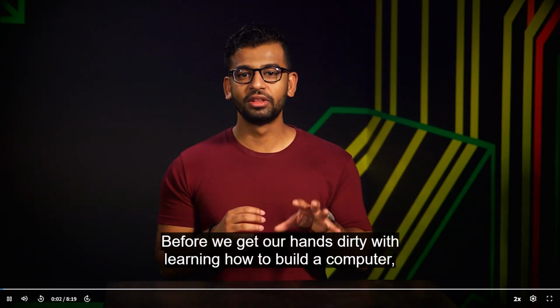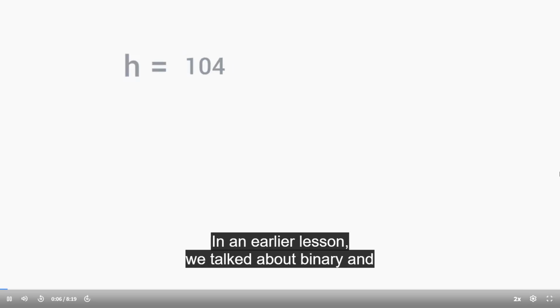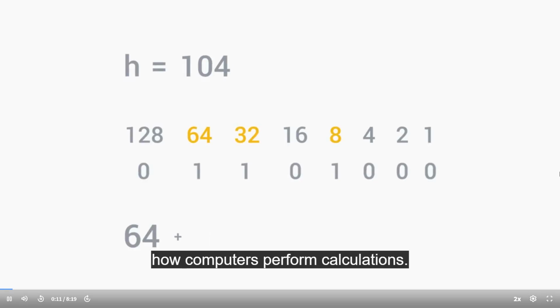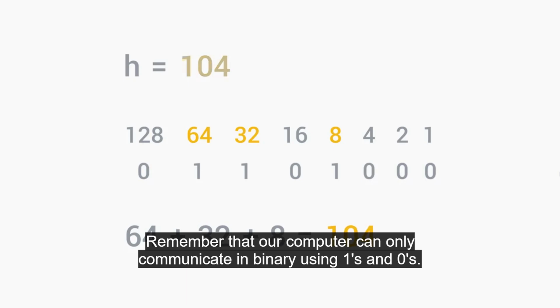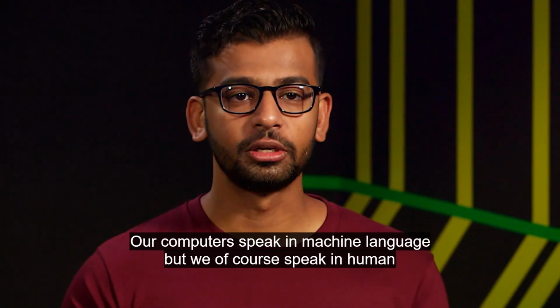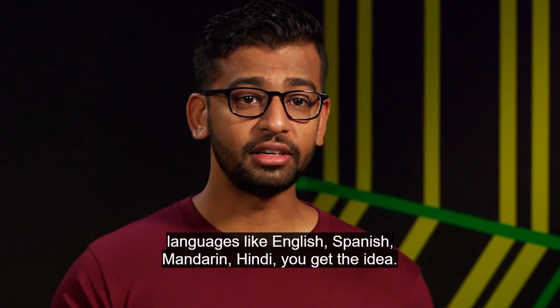Before we get our hands dirty with learning how to build a computer, let's talk theory first. In an earlier lesson, we talked about binary and how computers perform calculations. Remember that our computer can only communicate in binary using ones and zeros. Our computers speak in machine language, but we, of course, speak in human languages like English, Spanish, Mandarin, Hindi.